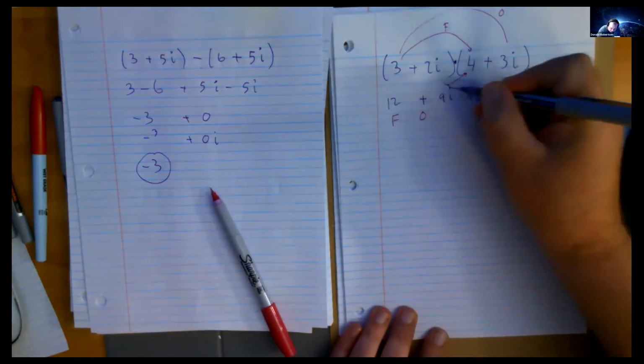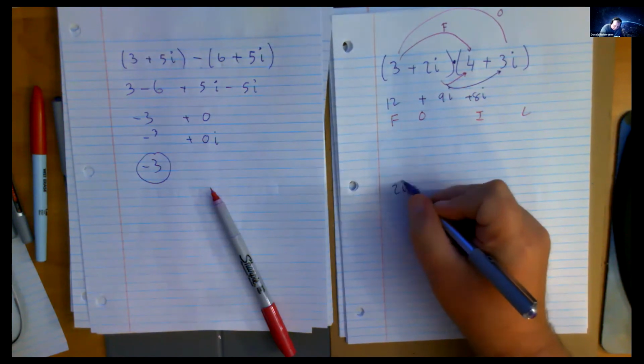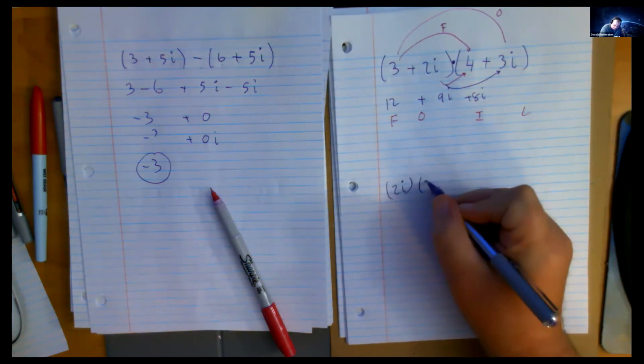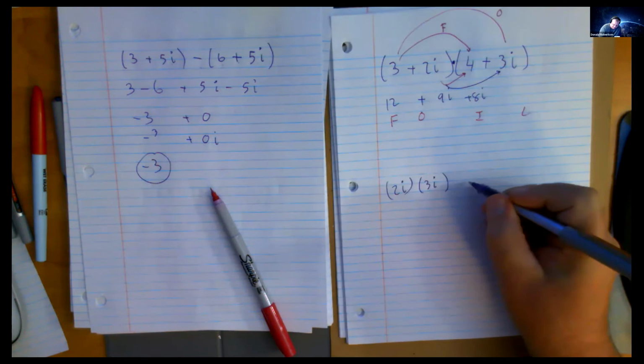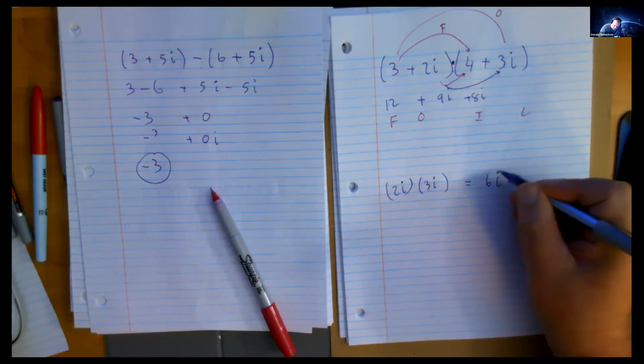And then the awkward one. 2i times 3i. Now, if we follow the usual rules of algebra, shouldn't we call that 6i squared?